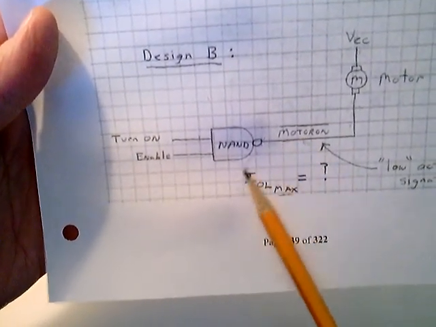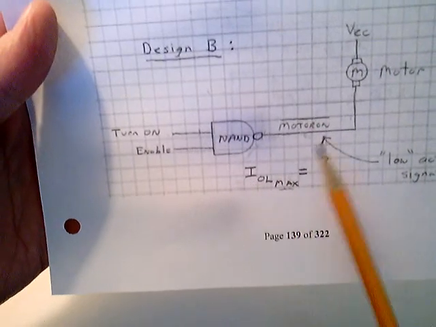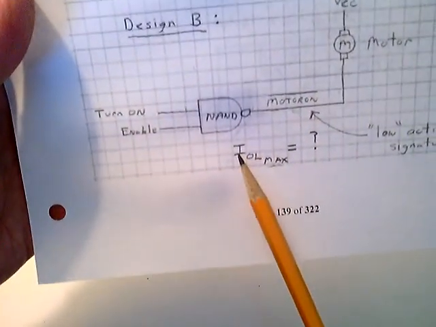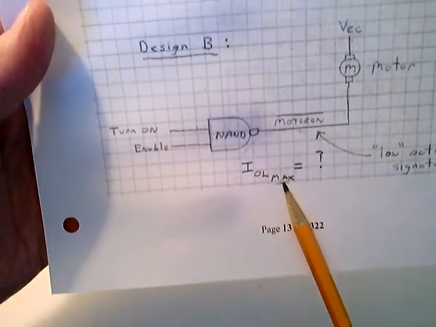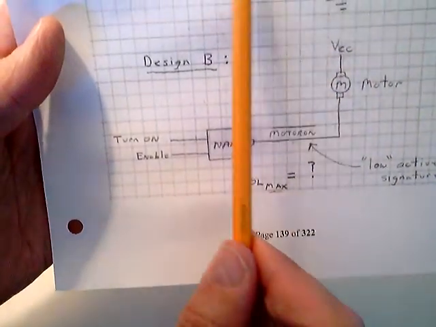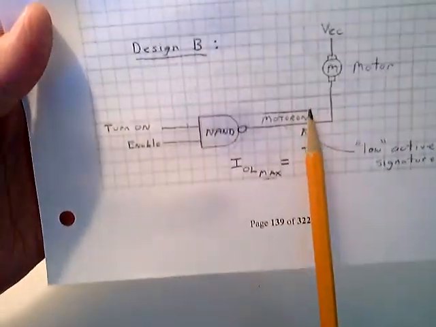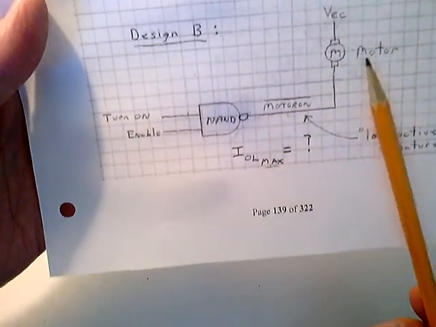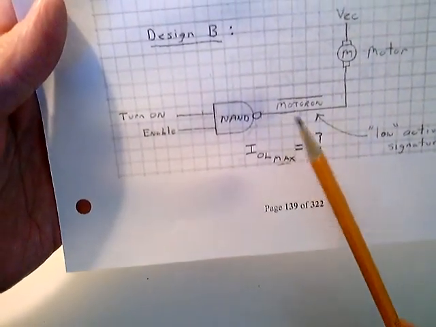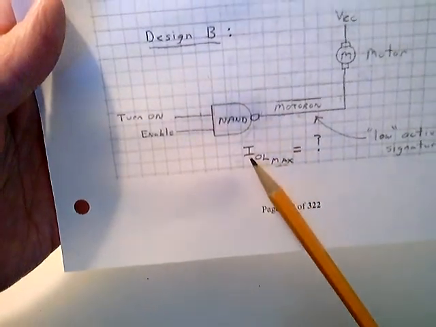It's sinking current. And if you look at the previous page, what's IOL max? What's the low-level output current maximum? It's 16 milliamps. Up here, you're only going to get out 400 microamps, never going to work. Down here, when you turn this on with a low active signature, you get current going in this direction. That's going to turn on that motor, and you can sink 16 milliamps.